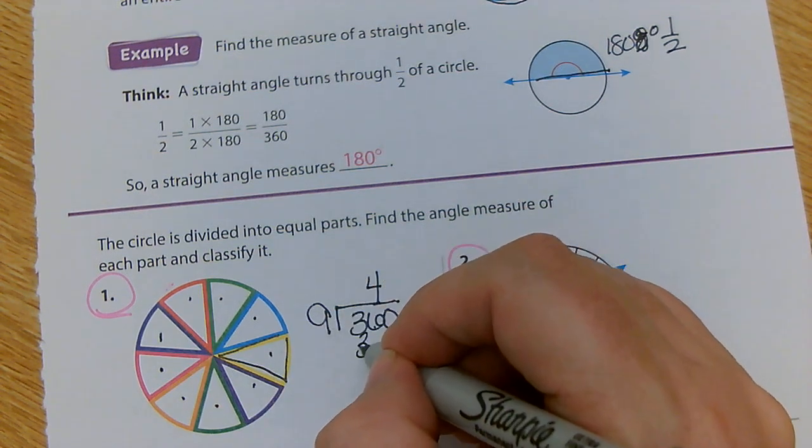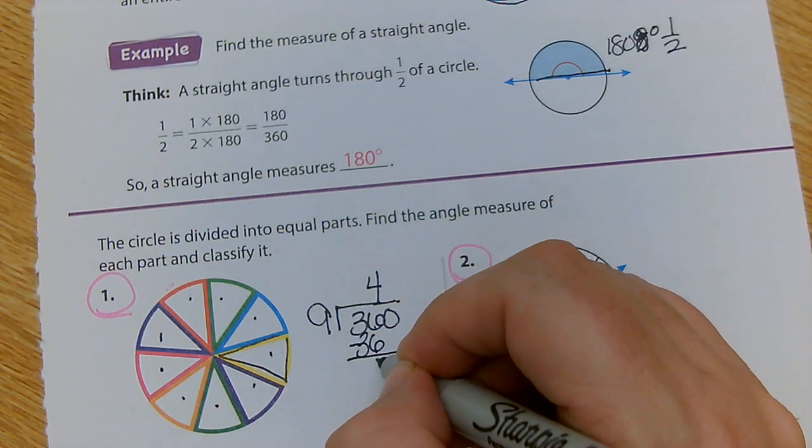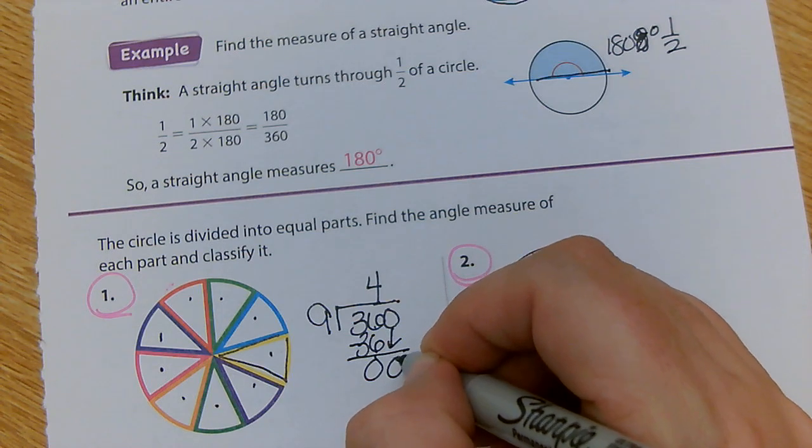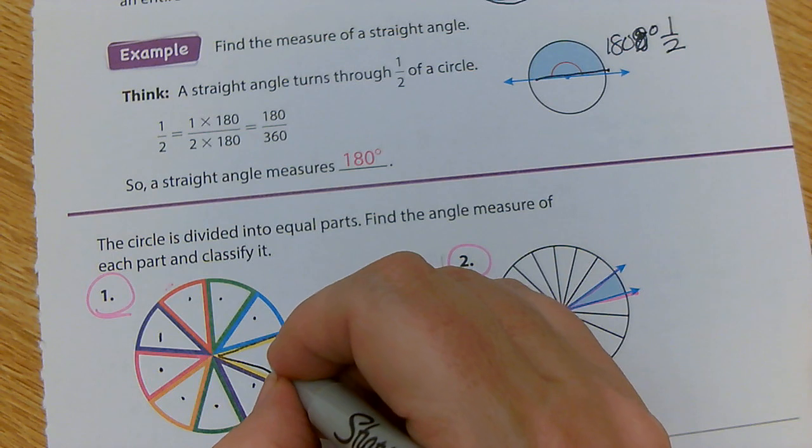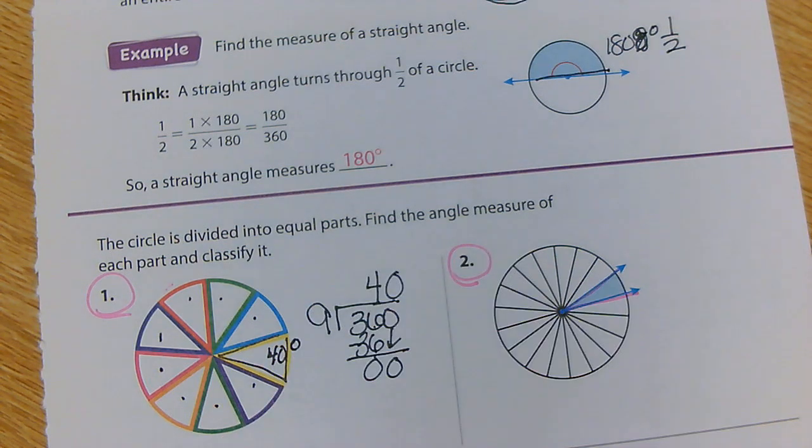4 times 9 is 36. That's going to give me 0. I'll bring down my 0. I'm going to put 0 here, so that's 40. So one of these angles is 40 degrees. All right, let's work with a word problem.